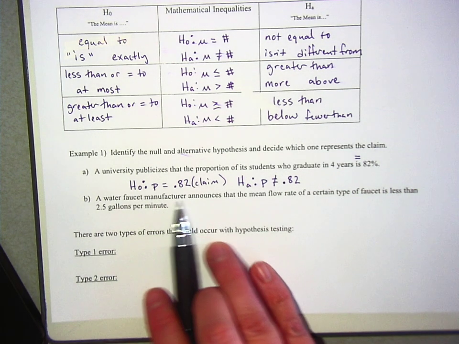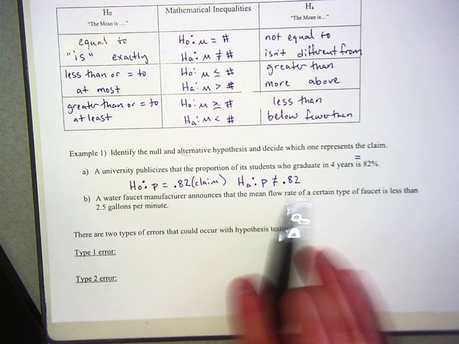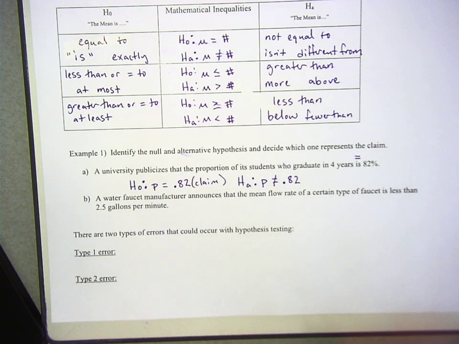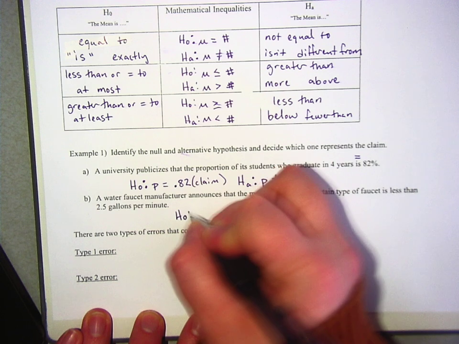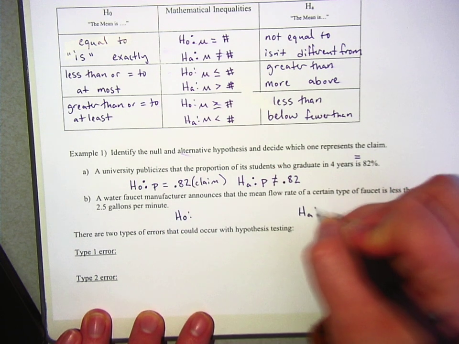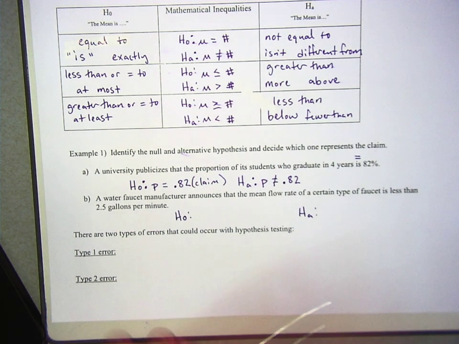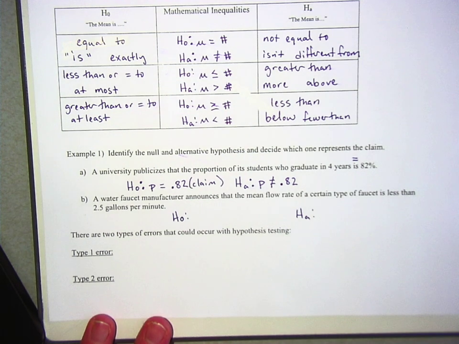A water faucet manufacturer announces that the mean flow rate of a certain type of faucet is less than 2.5 gallons per minute. Okay. H sub O, H sub A. Take me through it. Use mu this time.